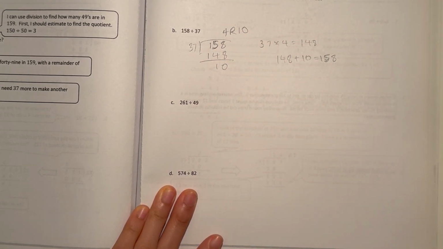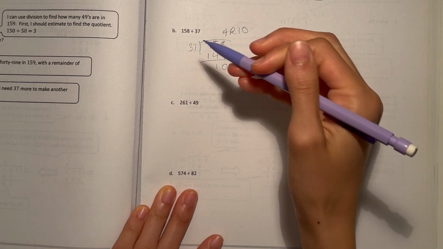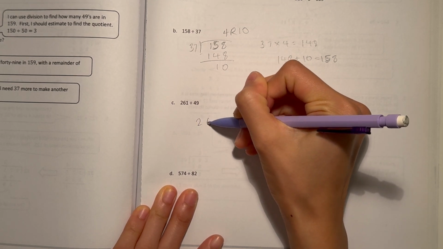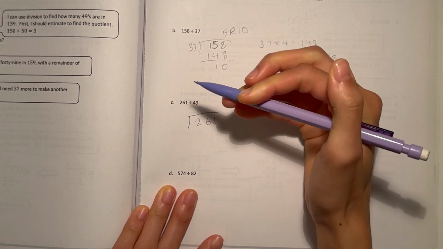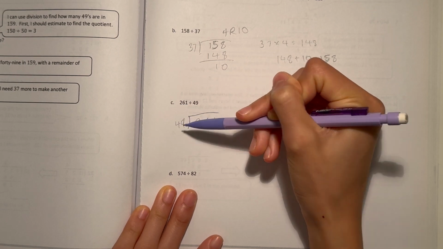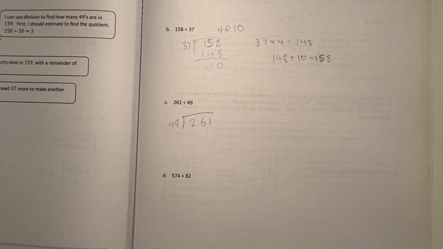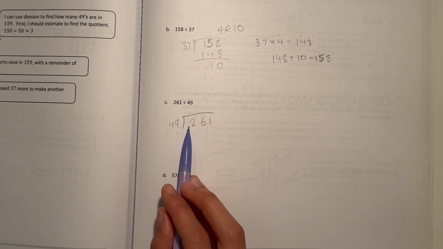So 261 divided by 49. How many times can 49 go into 261? 49 is almost 50, so we can think of it as 50. Well, we know 5 times 4 is 20, so 2 and 200.